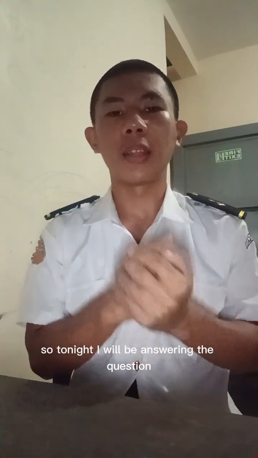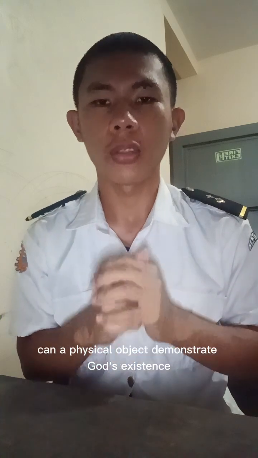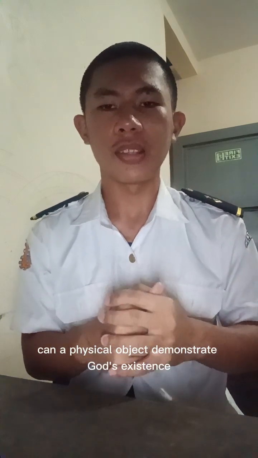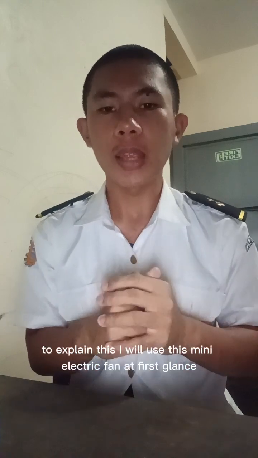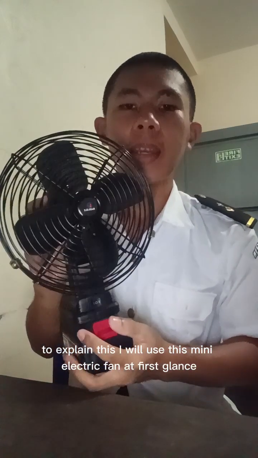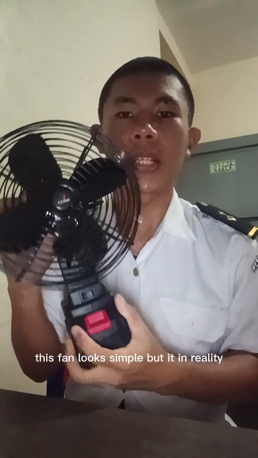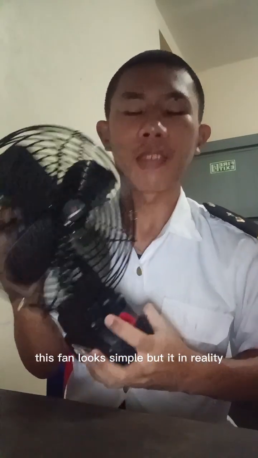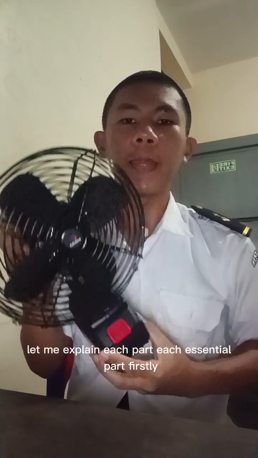So, tonight I will be answering the question: can a physical object demonstrate God's existence in relation to modern scientific discoveries? To explain this, I will use this mini electric fan. At first glance, this fan looks simple, but in reality, it is made up of several essential parts that must work together for it to function.